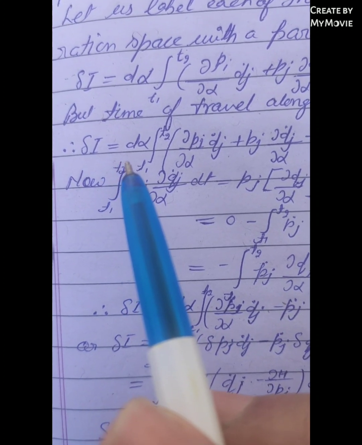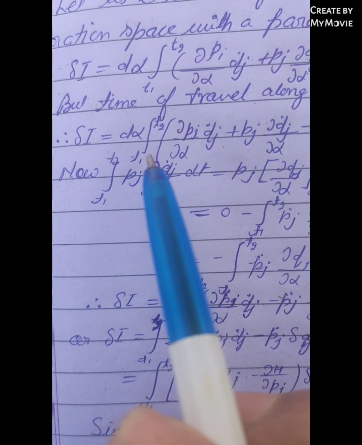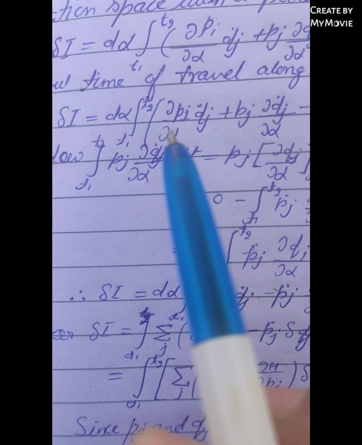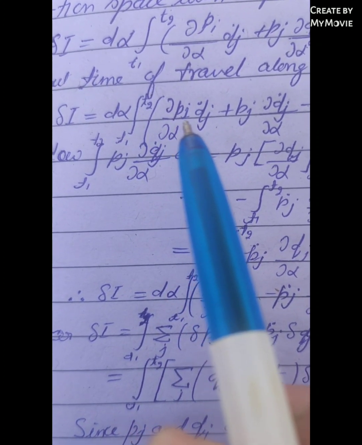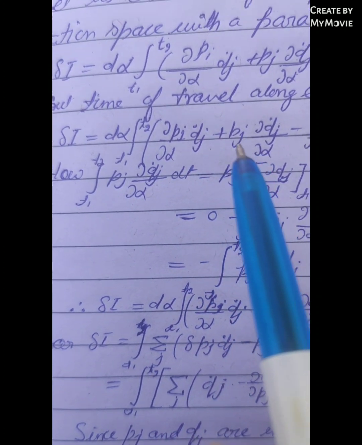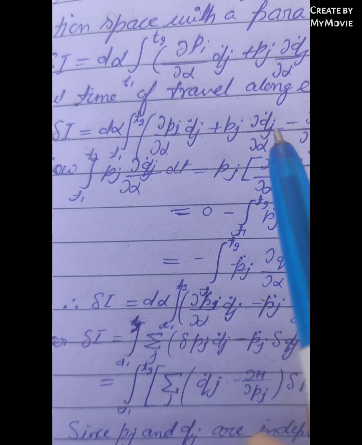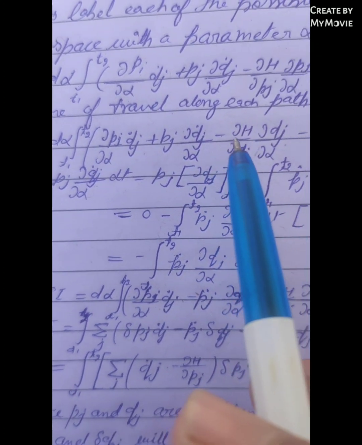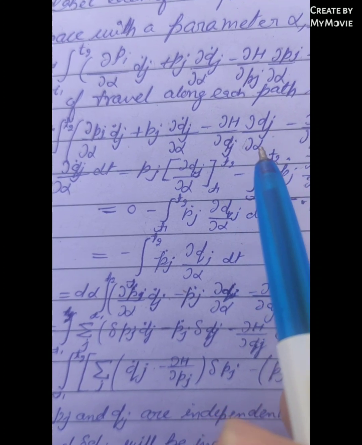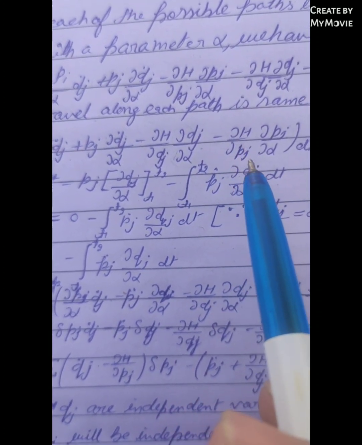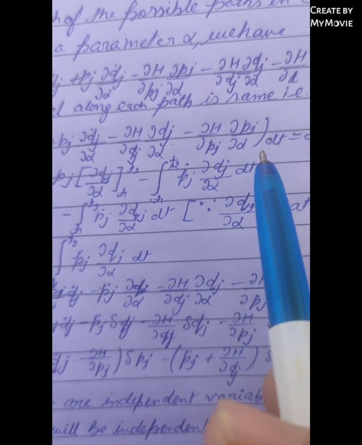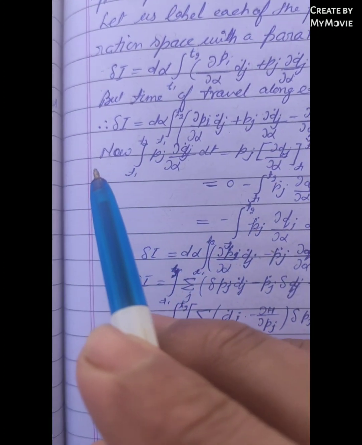δI = dα ∫ from t1 to t2 of [∂pj/∂α qj dot + pj ∂qj dot/∂α − ∂H/∂qj ∂qj/∂α − ∂H/∂pj ∂pj/∂α] dt = 0.